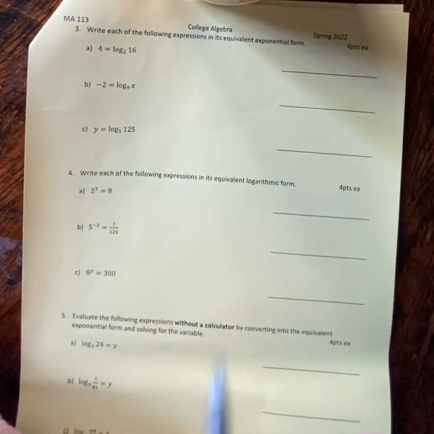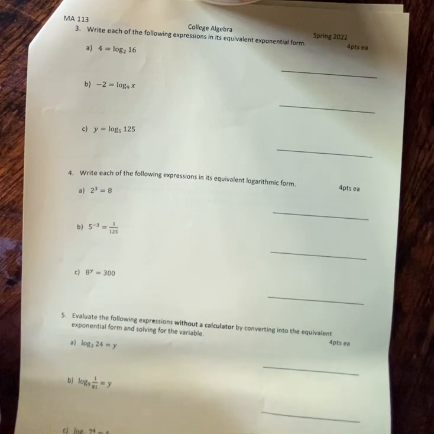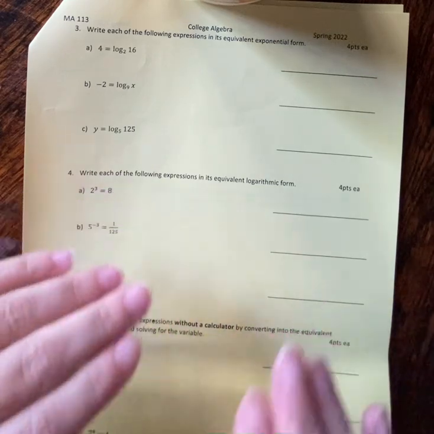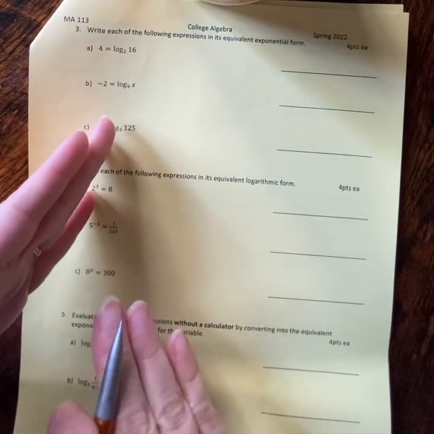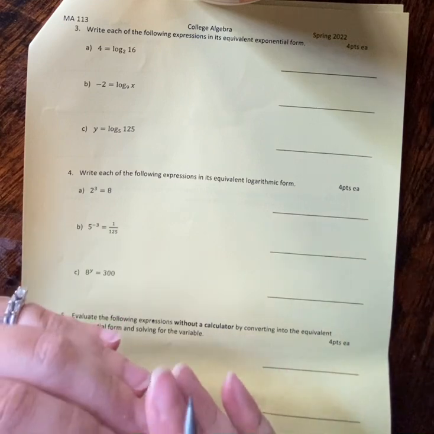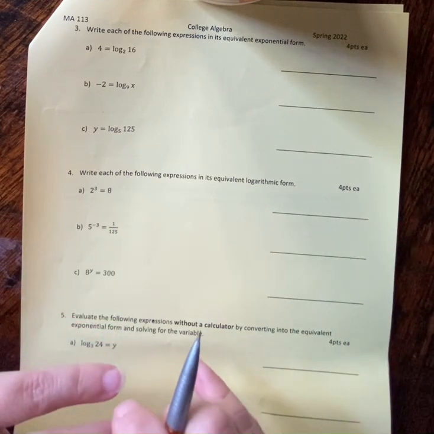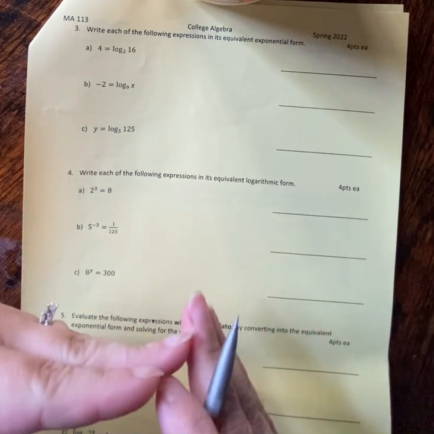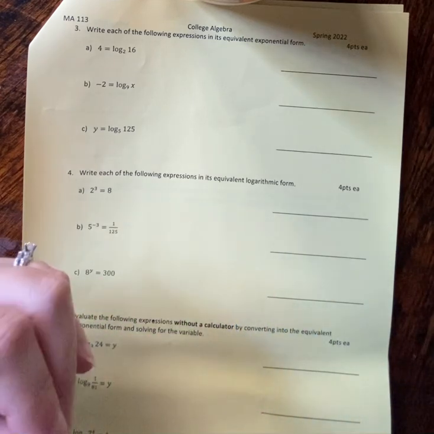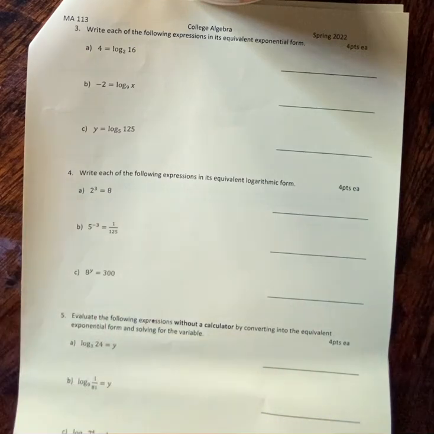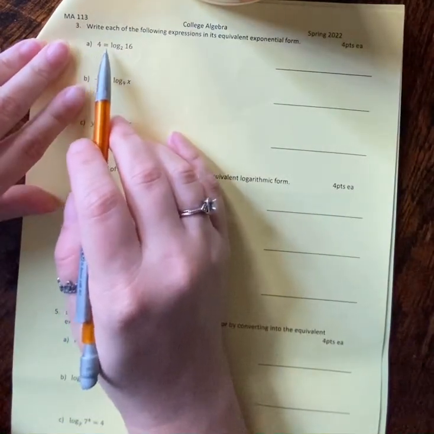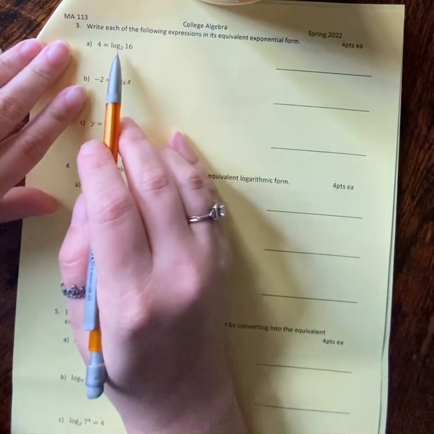All right, flipping over. Number 3 says to write each of the following expressions in its equivalent exponential form. So we are not solving these at all. All we are doing is we're going from logarithms to exponentials. To do that, we have to use the definition of a logarithm. That's the base becomes the base, your answer becomes the exponent, and what you were taking the log of becomes your new answer. So if I'm looking at A, I have 4 equals log base 2 of 16.